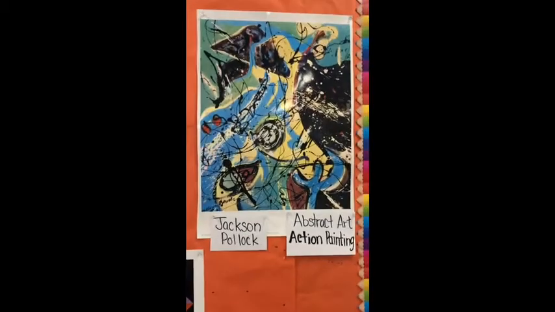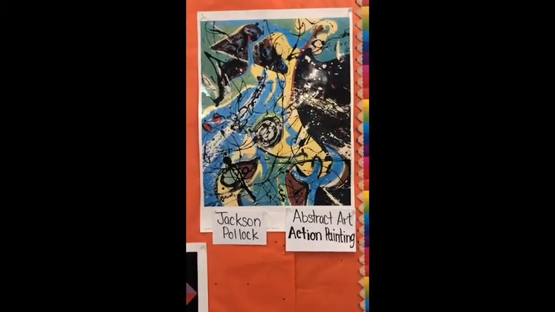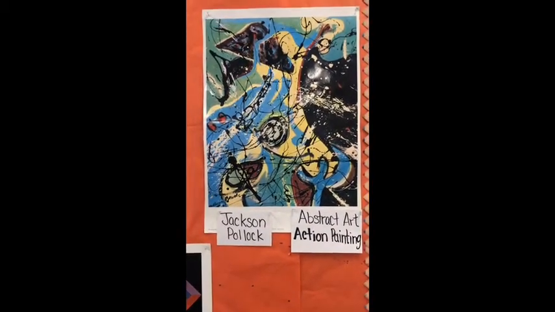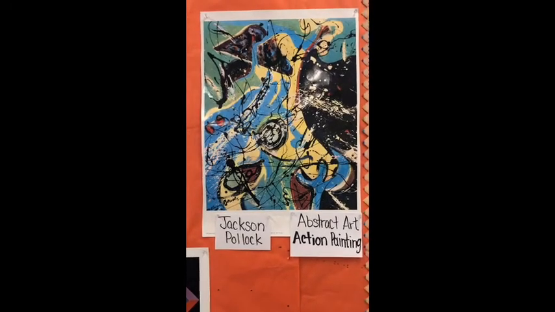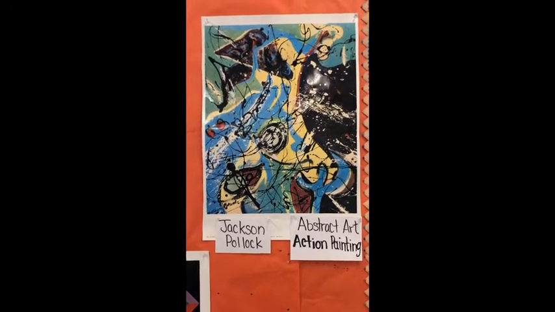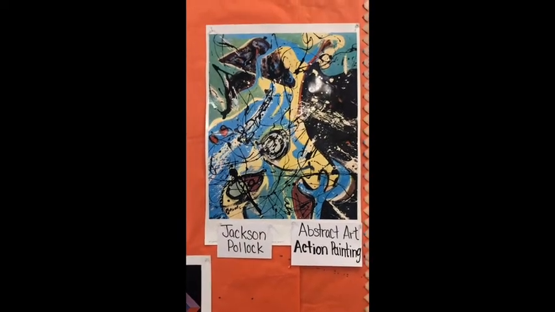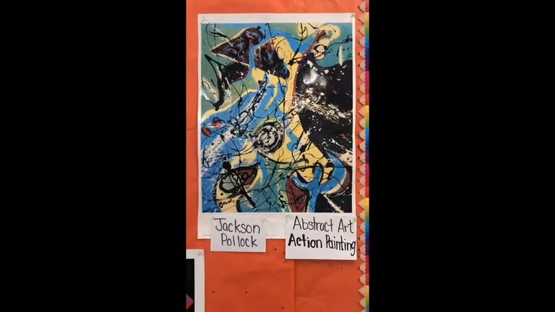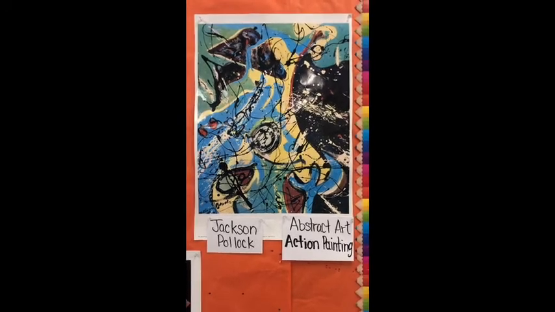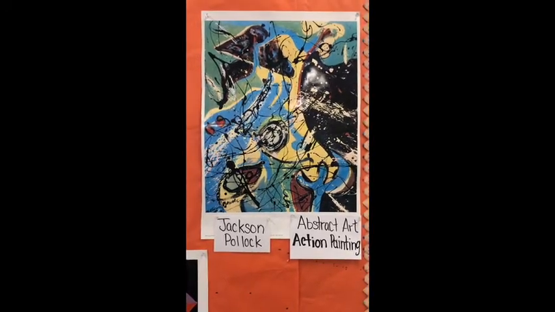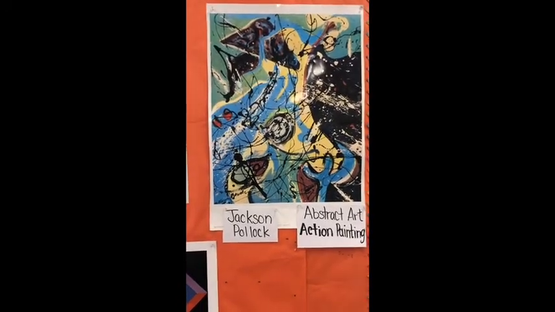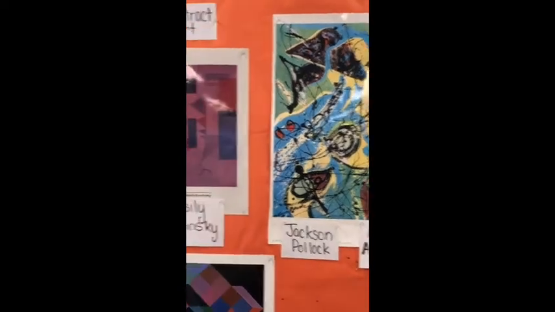Jackson Pollock was an amazing abstract artist, but he went one step further, and he was what we call the father of action painting. So you would actually envision him creating this work of art. He would put it on the floor and splatter paint everywhere and get really physically involved in his artwork.